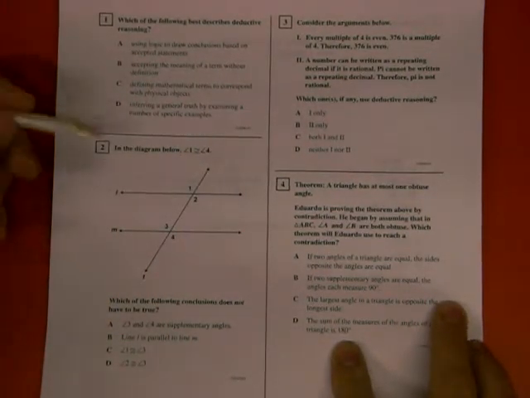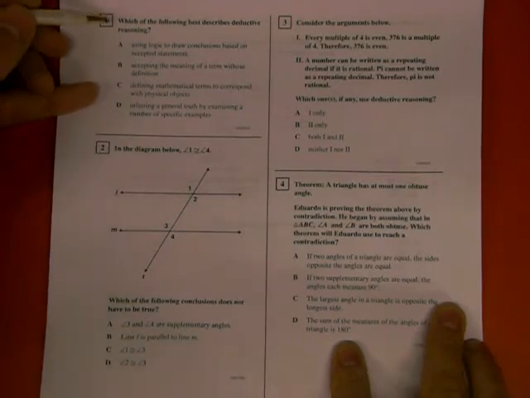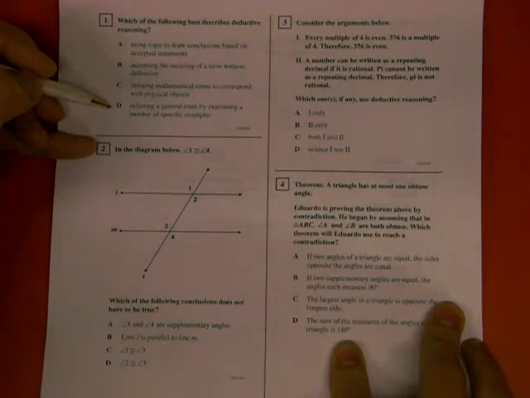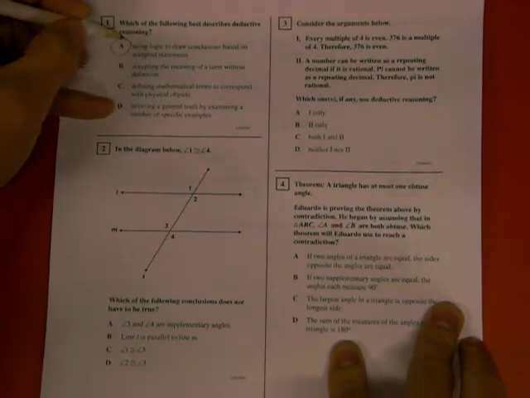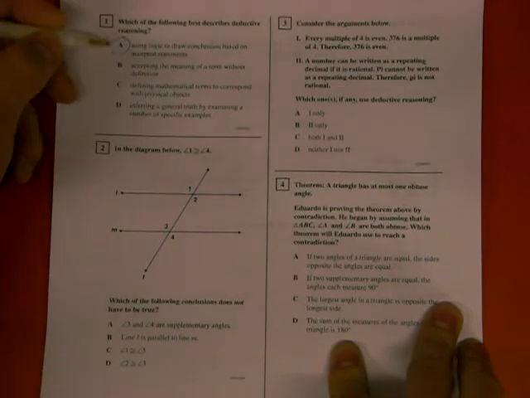When I look at these problems, the first thing I do is try and see if one problem will help me answer another. Which of the following best describes deductive reasoning? Well, that would be using logic to draw conclusions based on accepted statements.